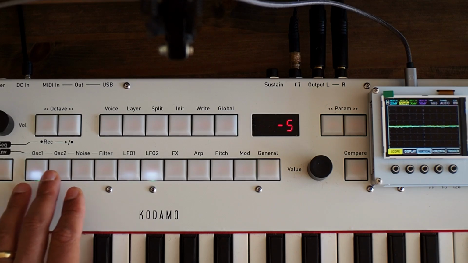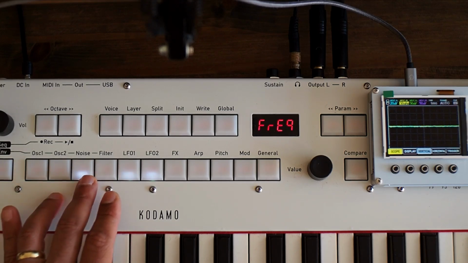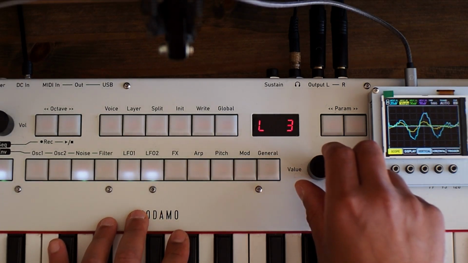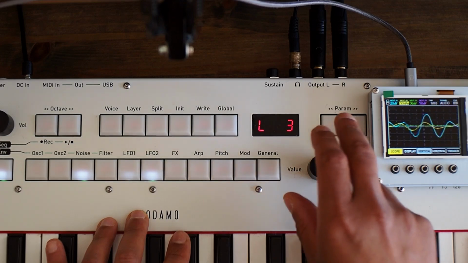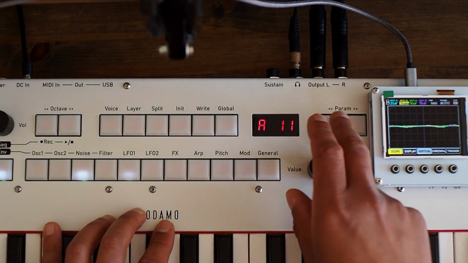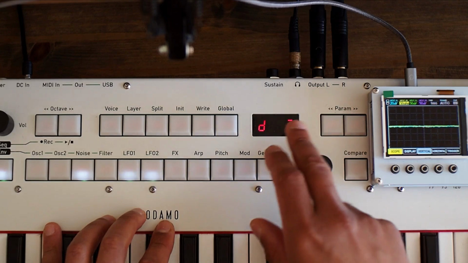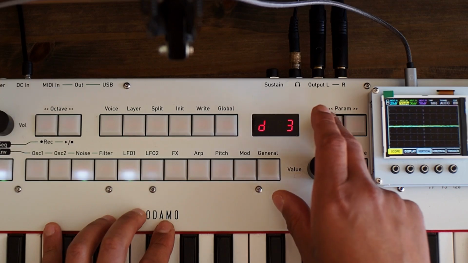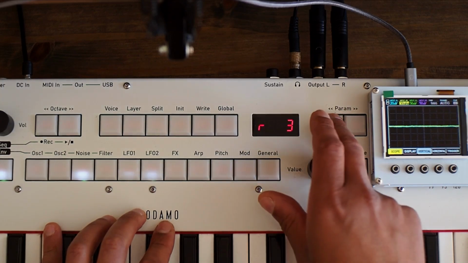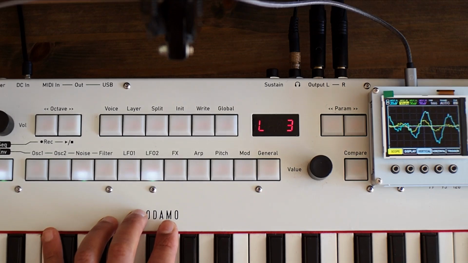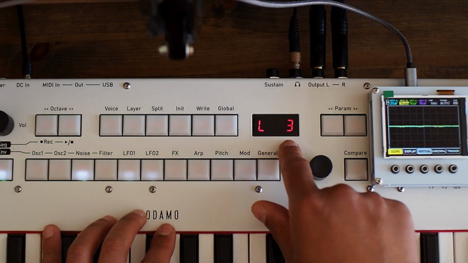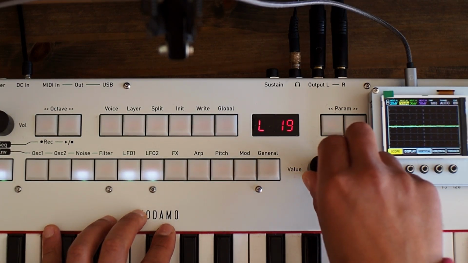Okay, so we've looked at oscillator 1 and oscillator 2. The noise was on level 3. Let's look at the envelope. So it's a longish attack, a short decay, a little bit of release, and it's not looping. So if I turn up the level of the noise, you can hear more obviously what it's doing there.